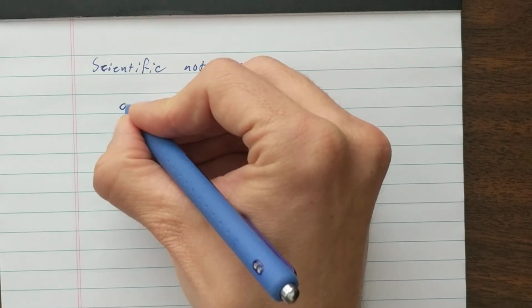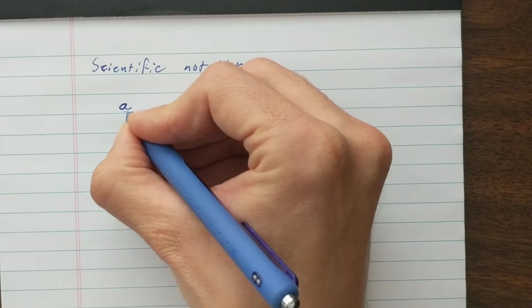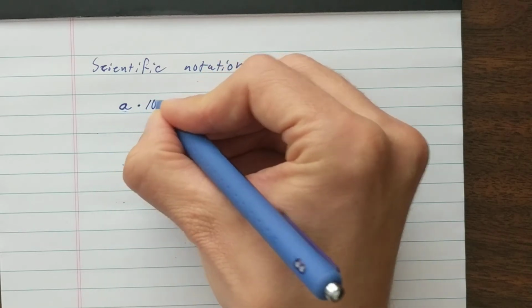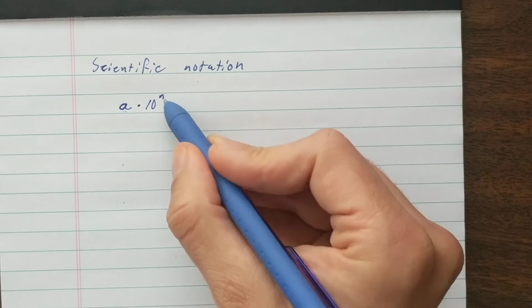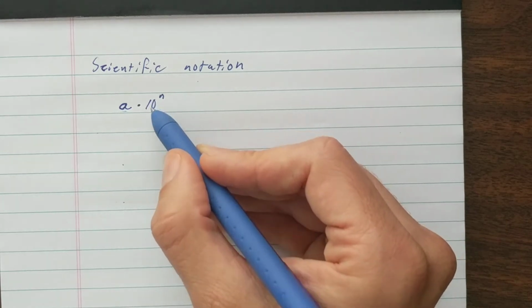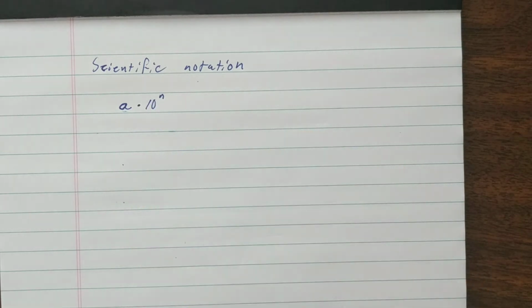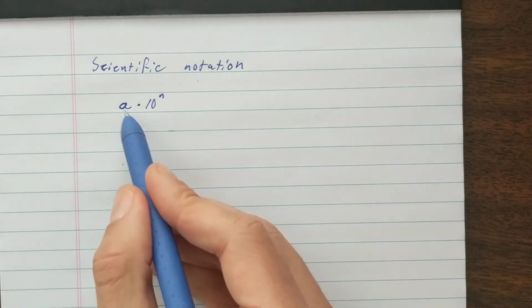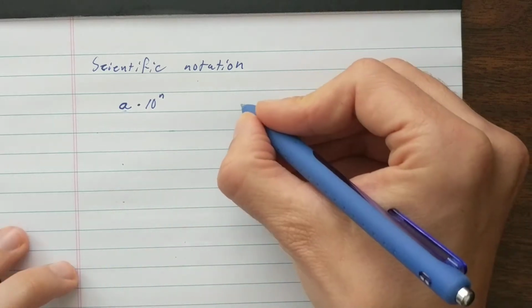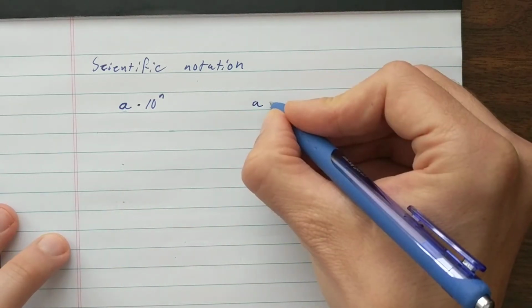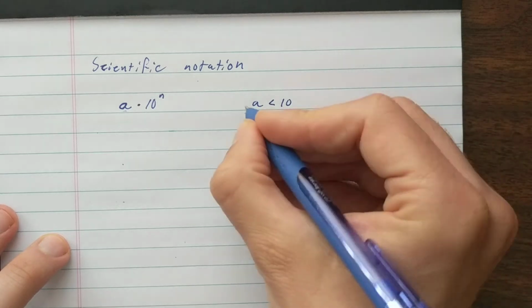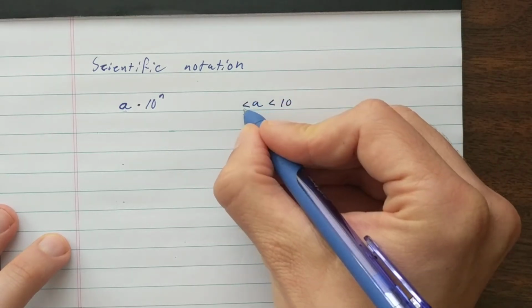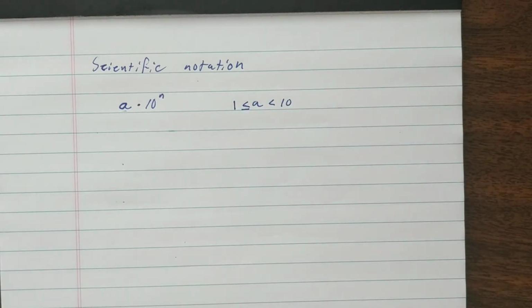The form that it has to be is you get some decimal number out here. So we're going to put in A. So you have some decimal number, and that's always multiplied by 10 to some power of n, n being an integer. So it's got to be a whole number like 1 or 2 or negative 12 or 23, something like that. The number A always needs to be less than 10, but greater than or equal to 1. So A always needs to be written as some number in between 1 and 10.